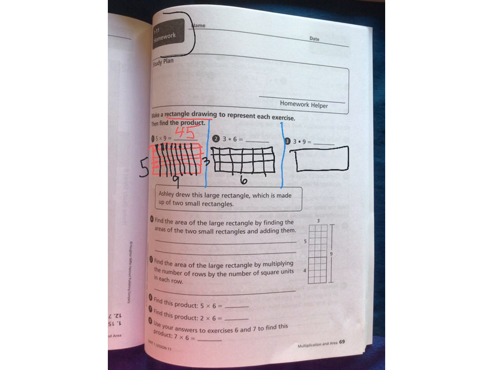Then on the bottom section, it says Ashley, right here, drew this large rectangle, which is made up of 2 small rectangles, okay? You can see that. She's got this one and then the big one, okay? The big one goes all the way down, okay?